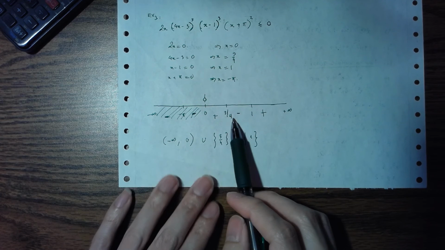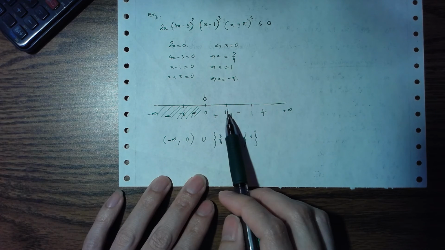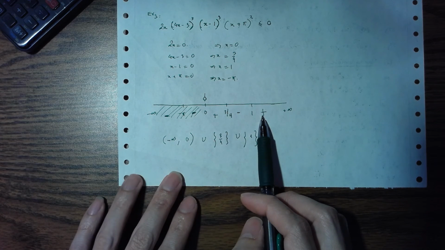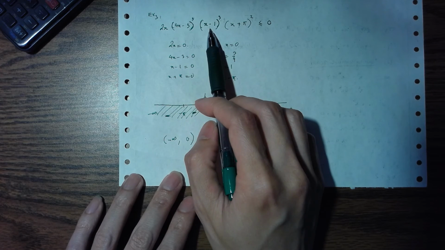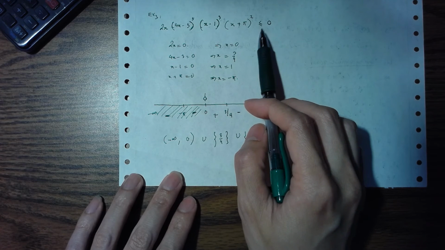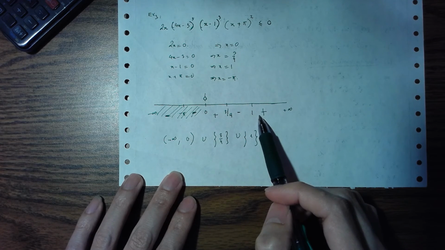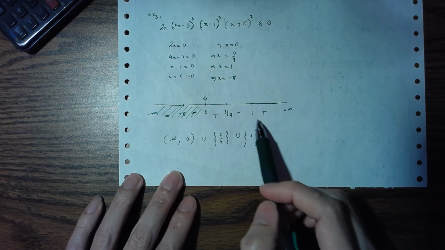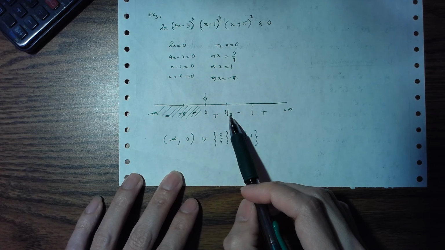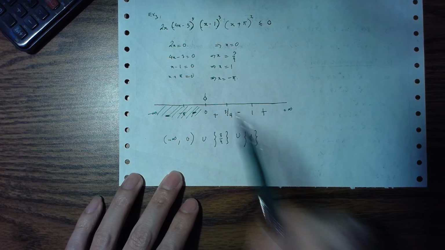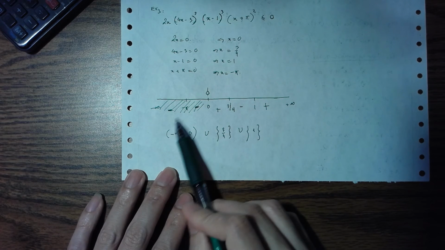But you cannot plug in values between 1 and infinity, or between negative 3 over 4 and infinity, because when you plug in 2 over here, everything is positive, so it does not satisfy this inequality sign. So something greater than 1 doesn't work. Something between negative 3 over 4 and 0 also doesn't work, and between 0 and 3 over 4, it does not work either. So this will be the solution of this inequality.